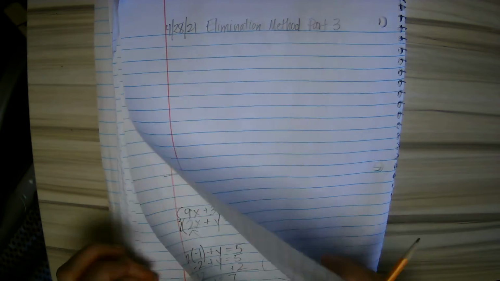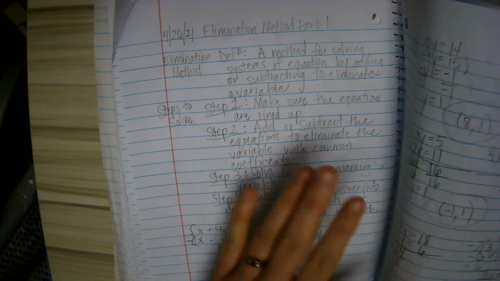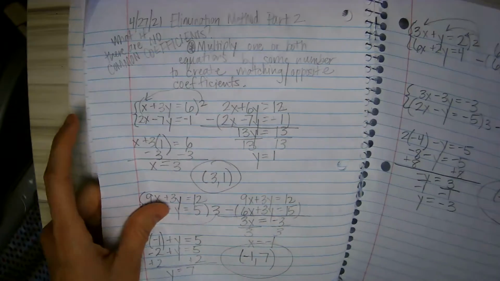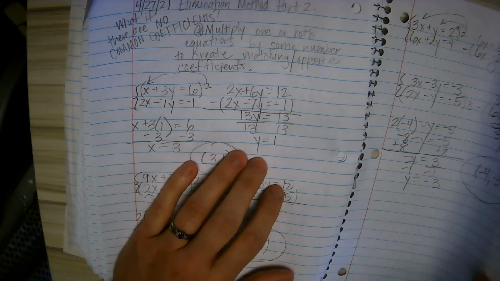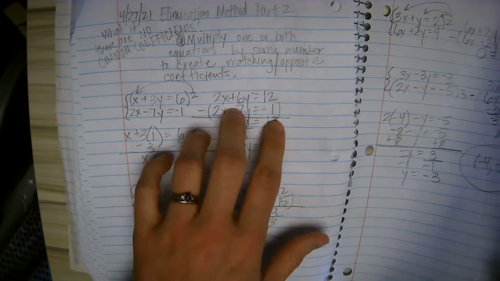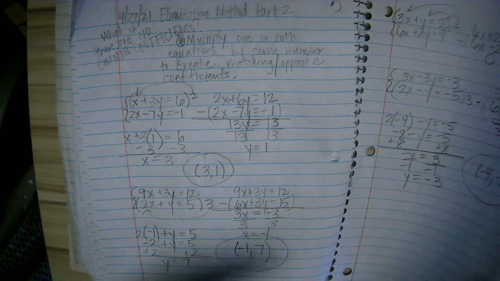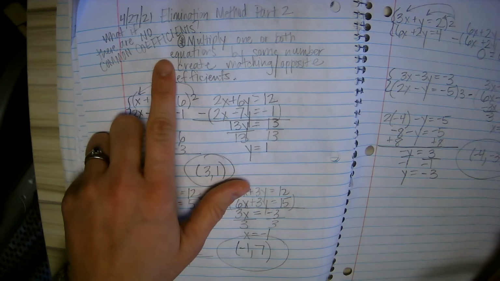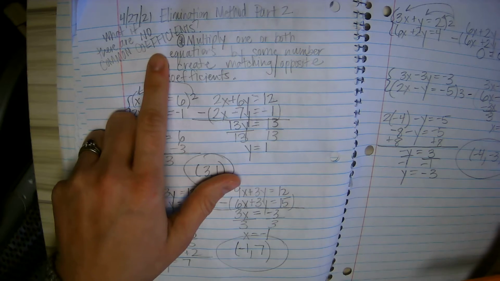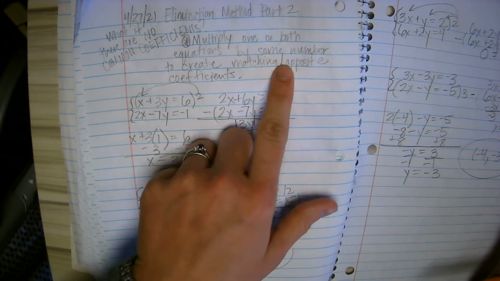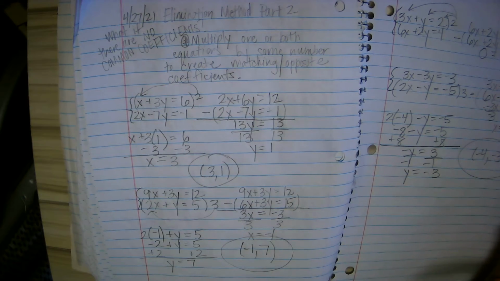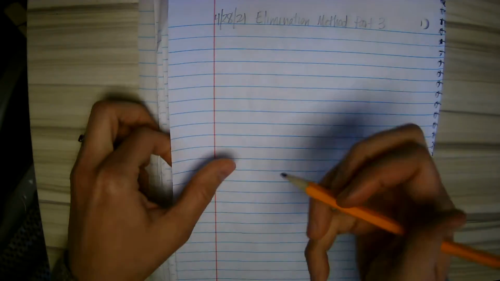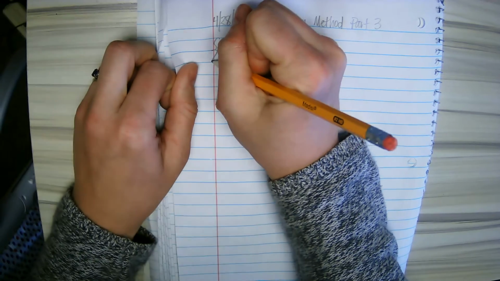Alright guys, part 3 of the elimination method. So the first day we worked on ones with matching coefficients. Yesterday we had to multiply one of them to get them to match. And today we're going to have to multiply both of them, because sometimes when there are no common coefficients, we have to multiply one or both equations by a number to create matching opposite coefficients. Okay? So let's get right into some examples here.